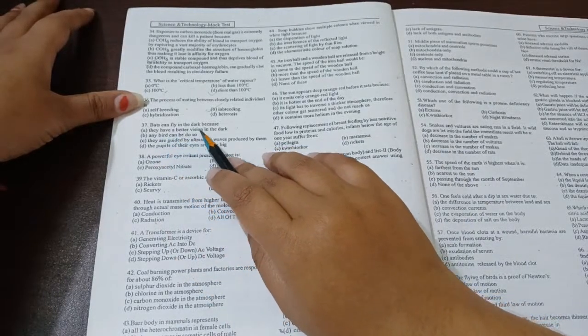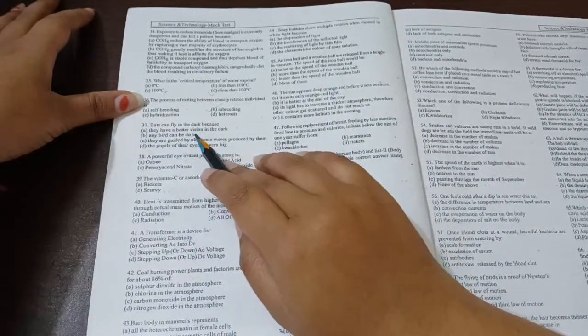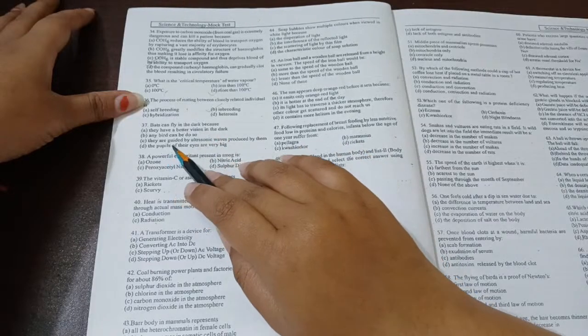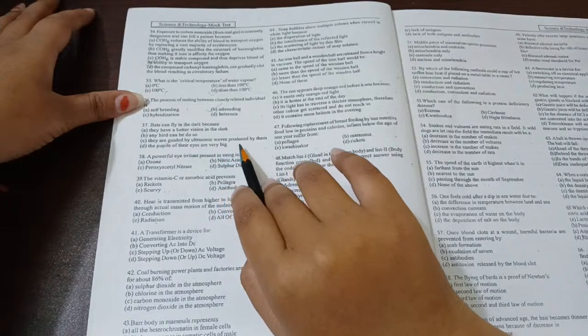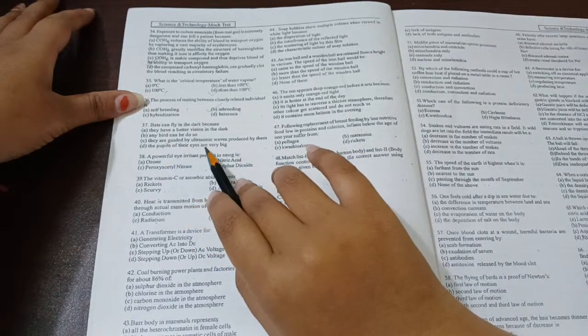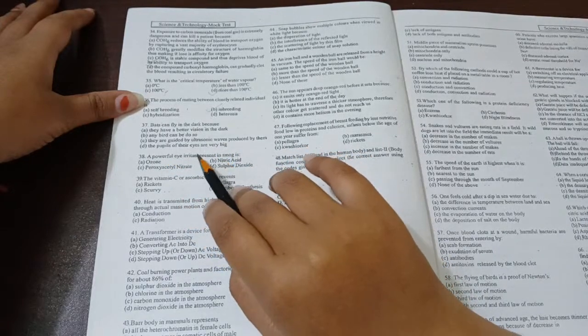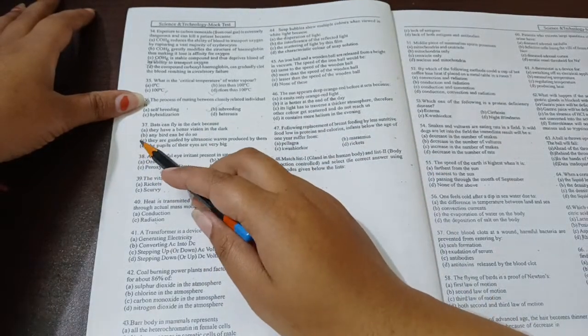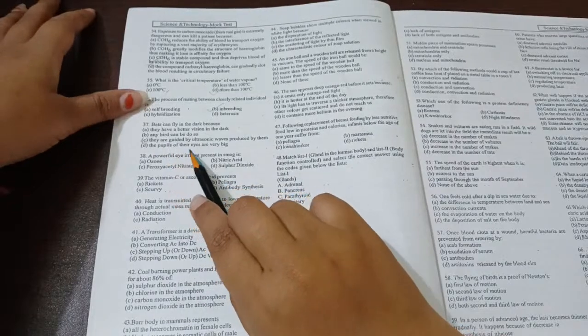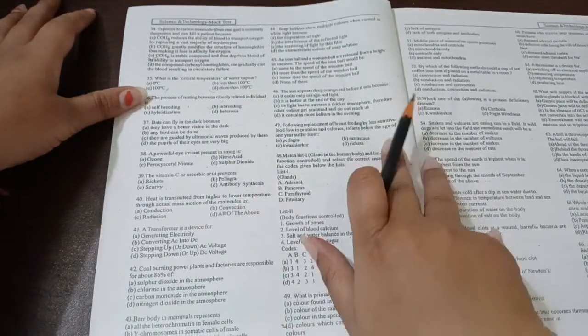Birds can fly in the dark because they have a better vision in the dark. Any bird can do so. They are guided by ultrasonic waves produced by them. The pupils of their eyes are very big. So the answer is option C, they are guided by ultrasonic waves produced by them.